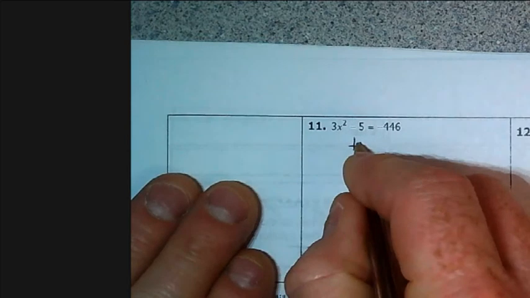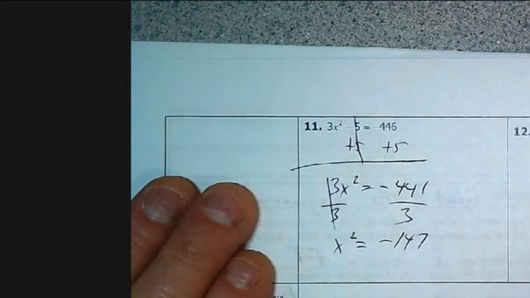Okay, numbers 11 and 12 are just more of the same. Let's go ahead and just do these together real quick for time's sake. So we're going to add 5 to both sides. 3x squared equals -441. Divide by 3. x squared equals -147. Take the square root of both sides.